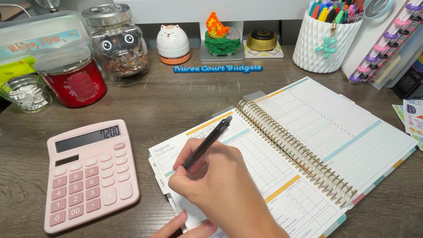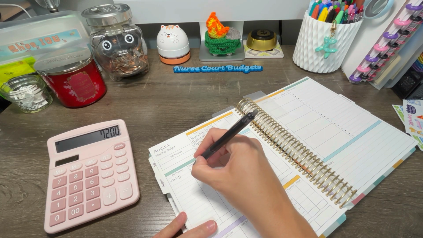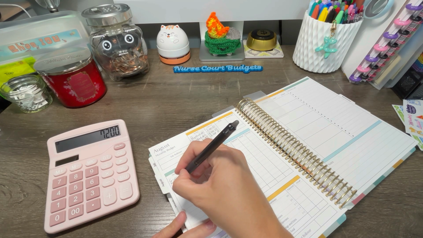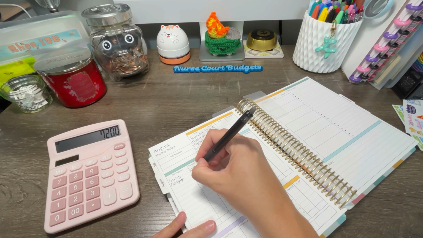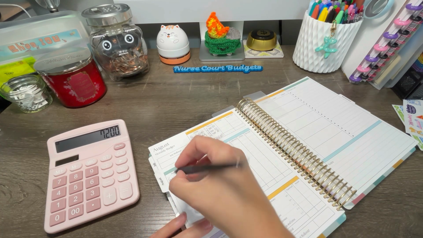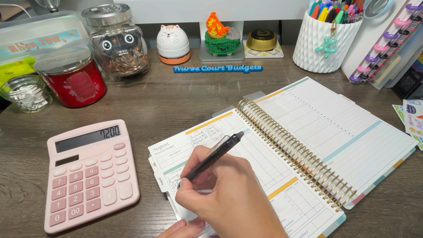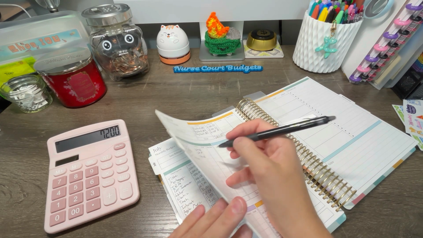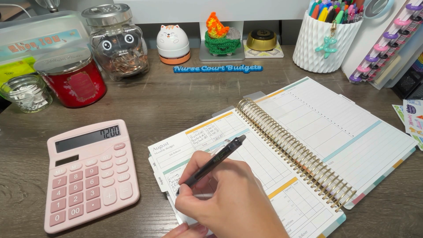Because I have an extra amount, giving will be around 1,500, and then mortgage is the same. Then I have the IRA of 400, car insurance of 120, and I round up on my budgeting.